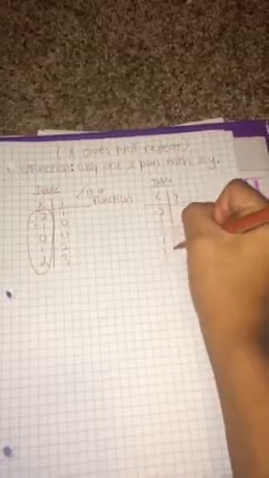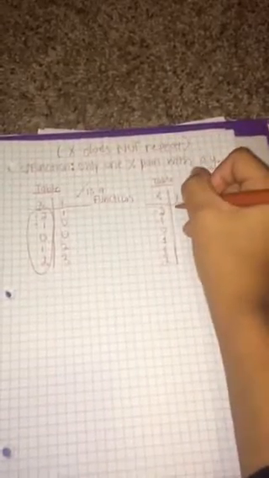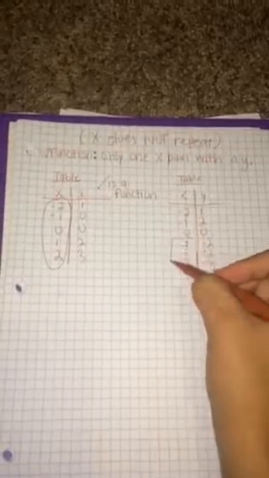So now that you understand with a table that is a function, let's look at a table that would not be a function. So we have our table. Say we had -2, -1, 0, 1, 1, 2. 1, 1, 2. 1, 2, 0. Well, is this a function? No, because this repeats. So this is not a function. That is not a function because the x repeats. This is a function because the x doesn't repeat, but this one is not a function.